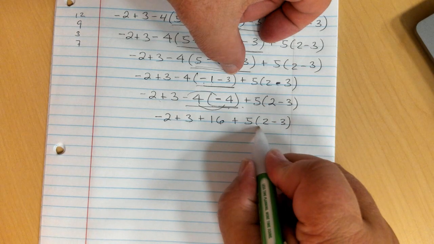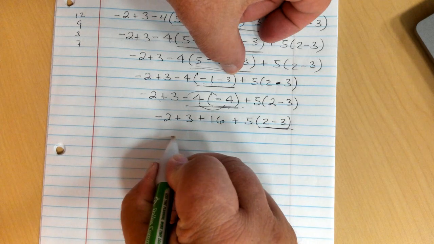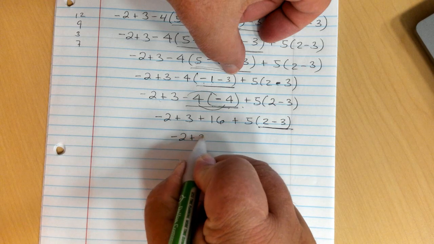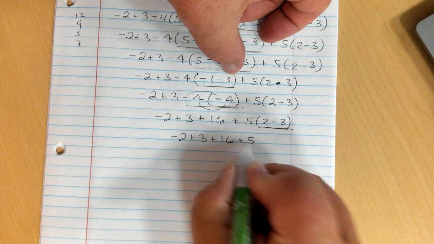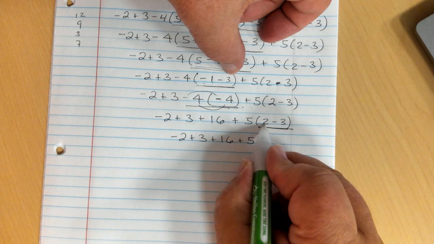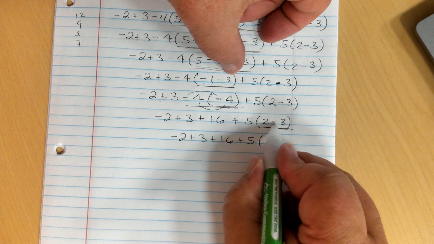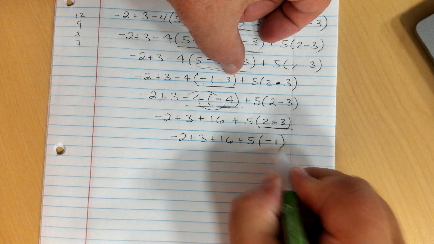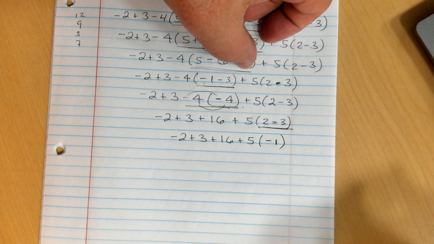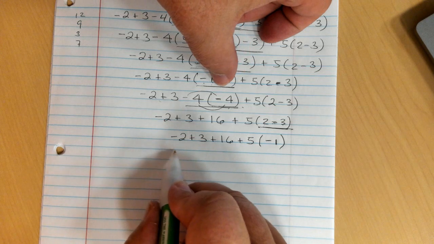Left to right, here's a parenthesis. Minus 3. 3 is bigger than 2. It's negative, so the answer is negative. 3 minus 2 is 1. Left to right.